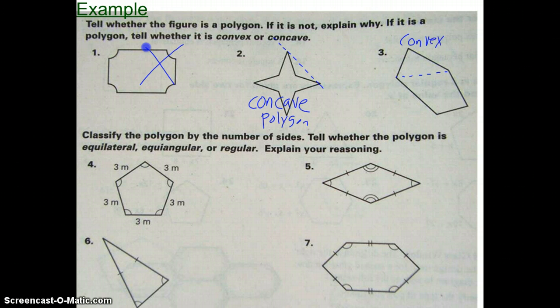All right. Looking at the next set of examples, it says classify the polygon by the number of sides. So I'm just going to start at one side. There's 1, 2, 3, 4, 5 sides, so that is a pentagon. Now, it also wants to know, is it equilateral, equiangular, or is it regular? Remember, if it's going to be a regular polygon, all the sides and all the angles have to be equal.